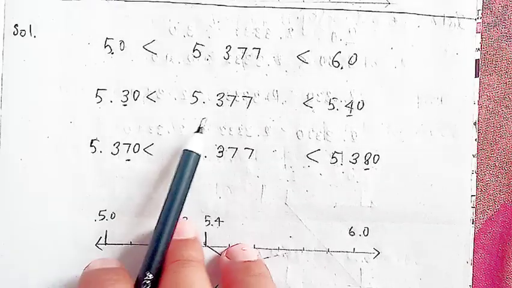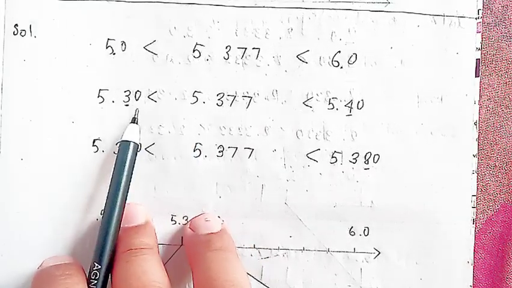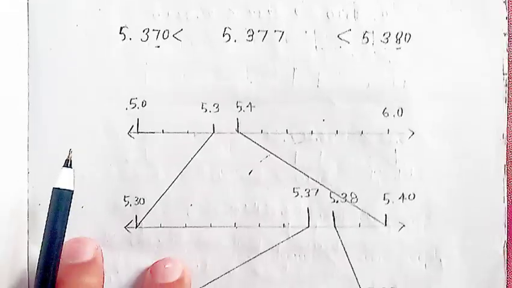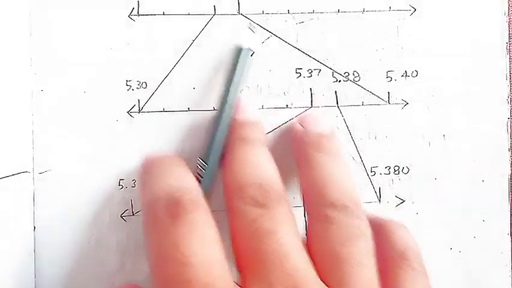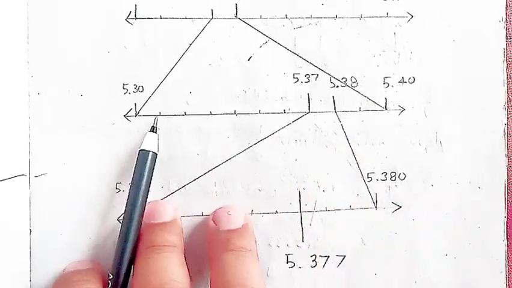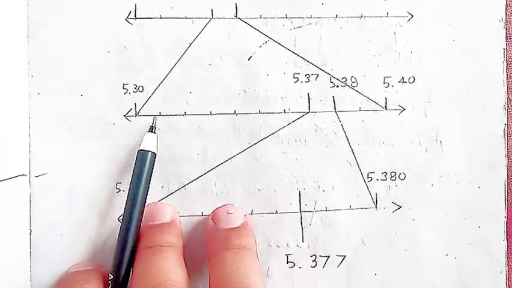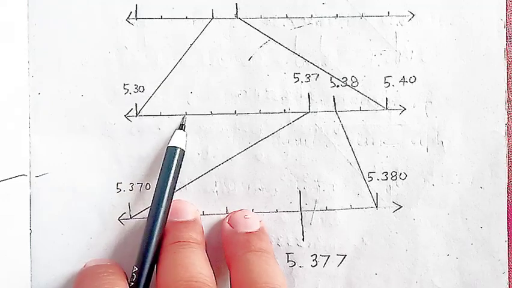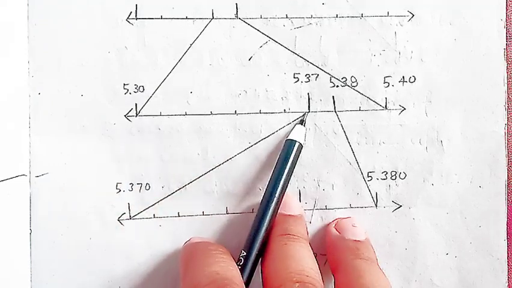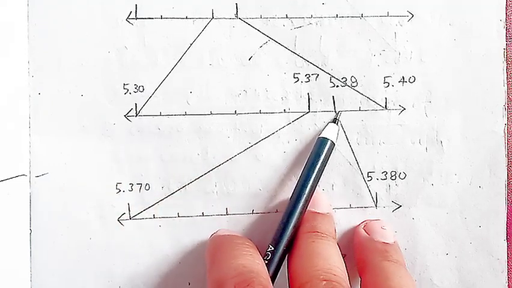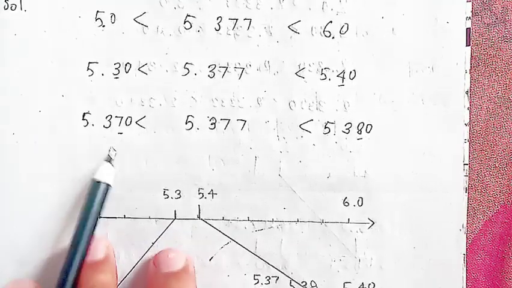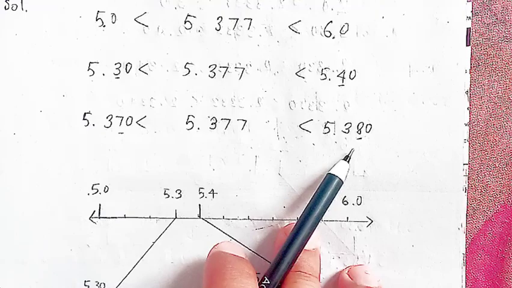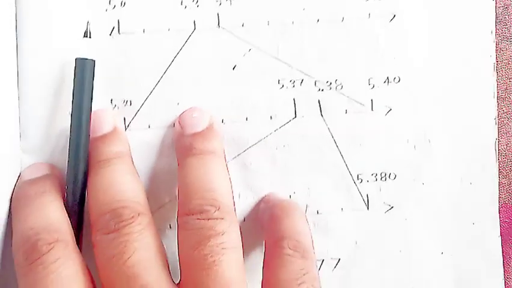Now we have seen that 5.37 lies between 5.3 and 5.4. So we again draw a number line and we plot 5.3 and 5.4 and divide this part into 10 equal parts. This is 5.31, this is 5.32, and so on. This is 5.37, this is 5.38. We mark 5.37 and 5.38 on the number line.